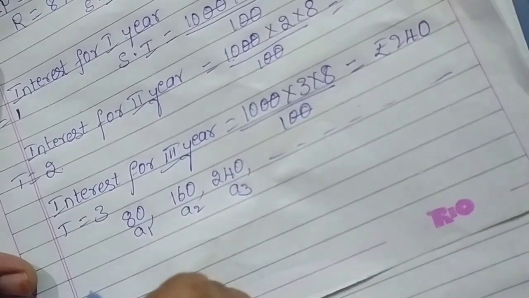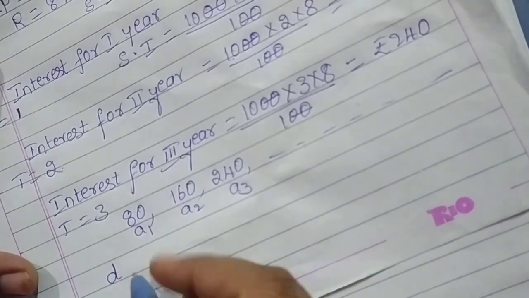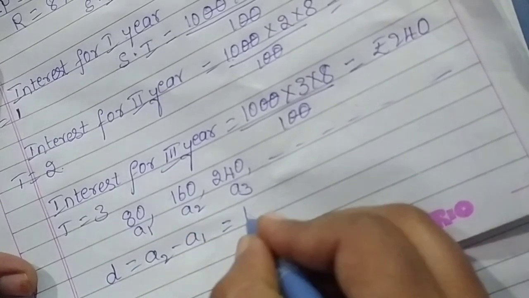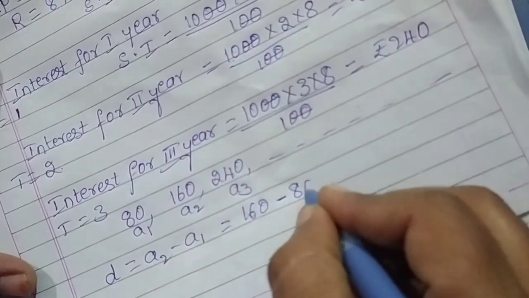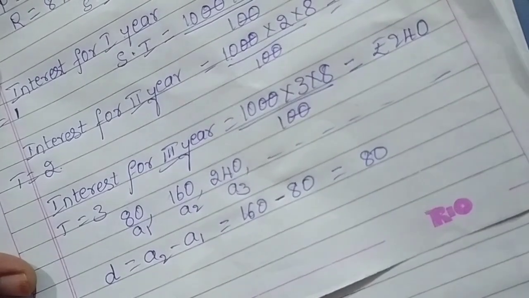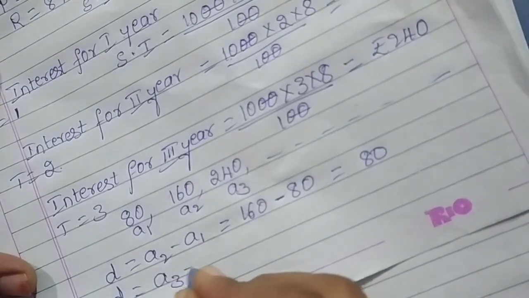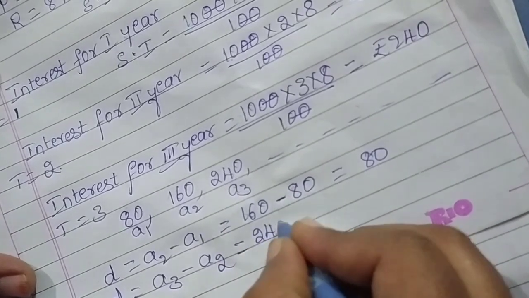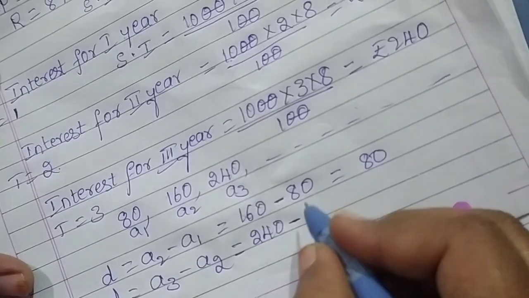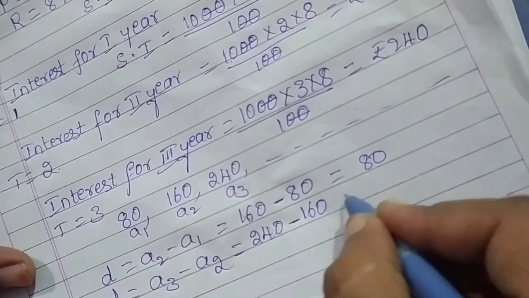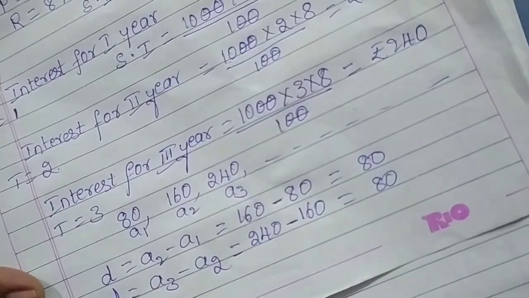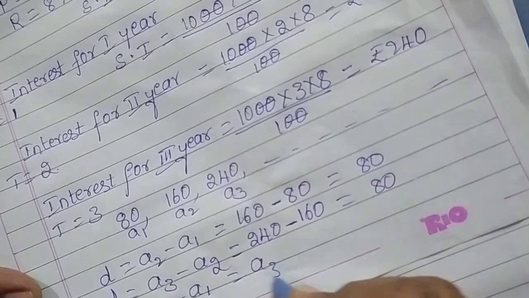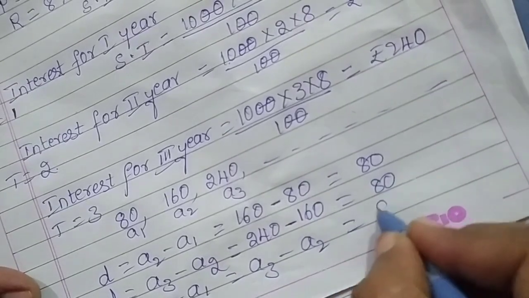This one is the third term. So let us calculate D here. D is equal to A2 minus A1. What is A2? 160 minus 80. How much did you get? 80. Again, D is equal to A3 minus A2. The third term is 240 minus 160. How much will you get? 80. So here D is equal to A2 minus A1, which is equal to A3 minus A2, which is equal to 80.